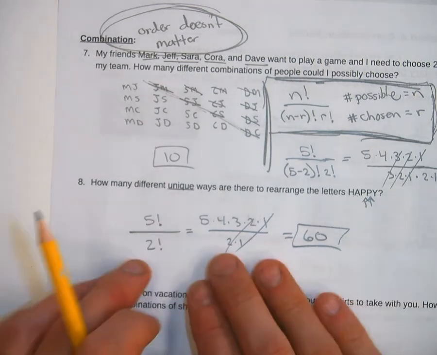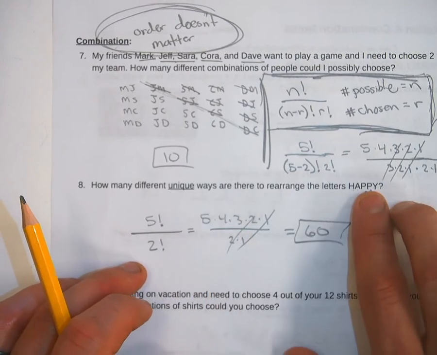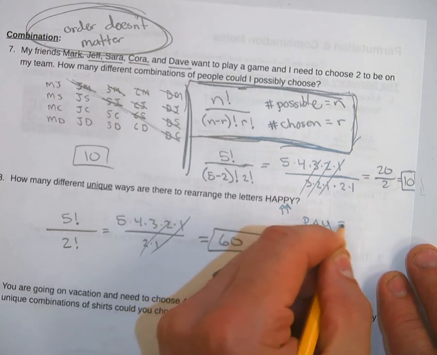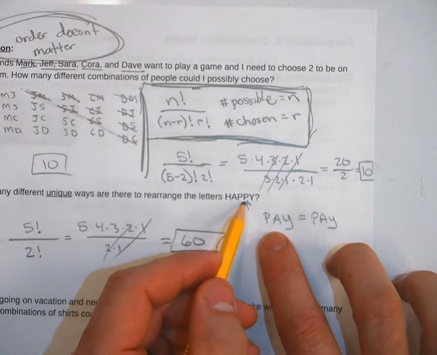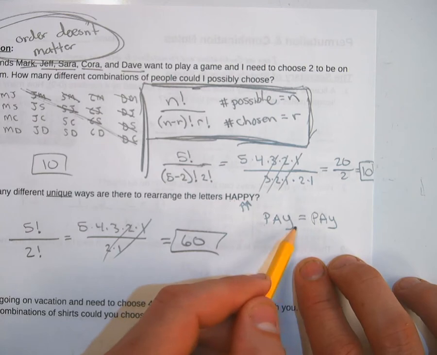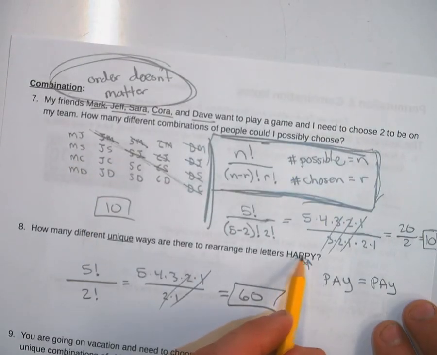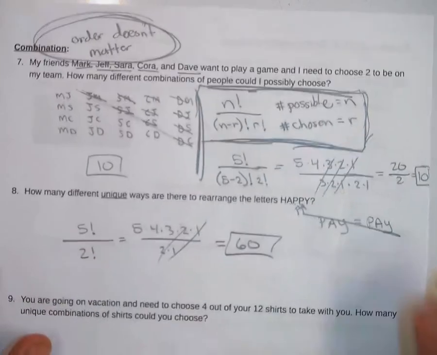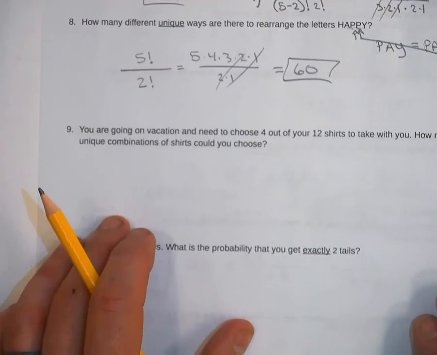Without dividing, it would be 120, which is 5 times 4 times 3 times 2 times 1. But 2 of the letters are the same. So I'm going to get things like P-A-Y, and then later, I'm going to get another P-A-Y. This is like P1 and P2, but they're the same combination of letters. When order matters, we don't treat those as separate entities. They are the same thing. So this is not going to be counted. We delete that with all the duplicates we get from the double P's.